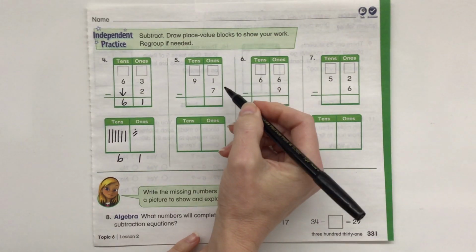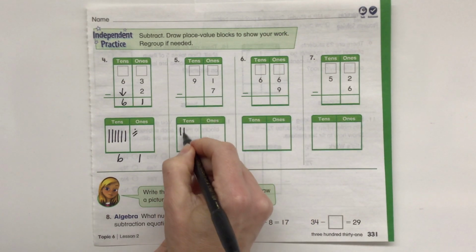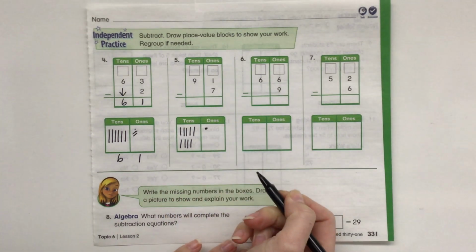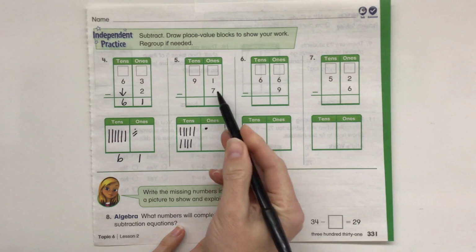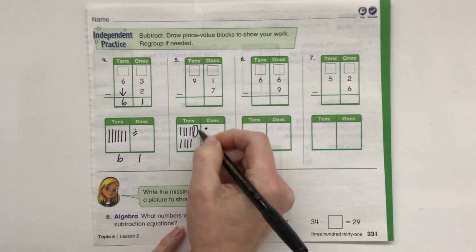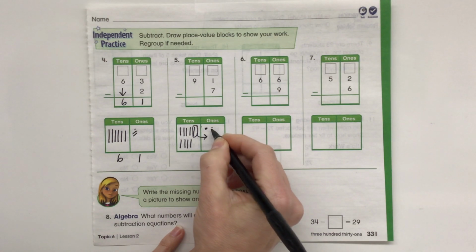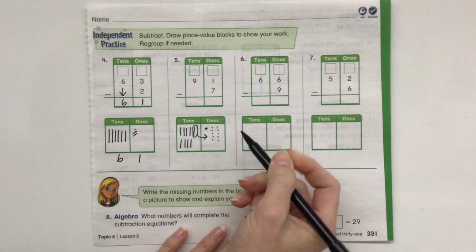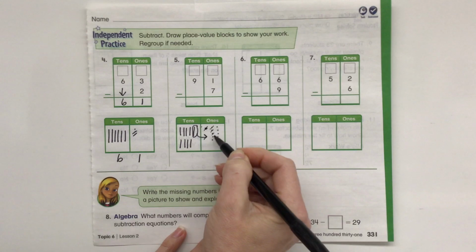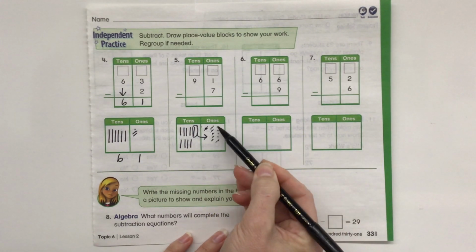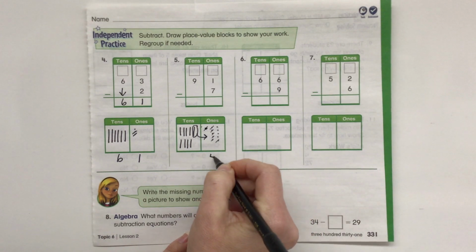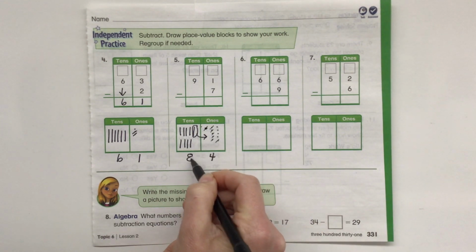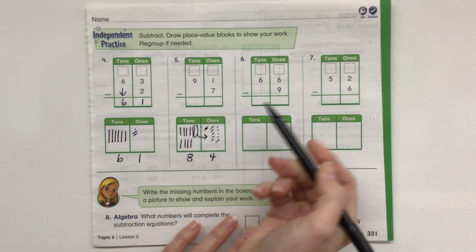Okay? Now let's take a look at this one. 91 minus 7. 91. And now I need to subtract 7. I only have 1 one. I need to subtract 7 ones. So I'm going to have to unbundle one of these and bring it over and make 10. And now I can subtract 7. Let's see how many ones I have left yet. I have 4 ones. And how many tens? 8. So I know my answer is going to be 84, but we're still going to show our work up here.